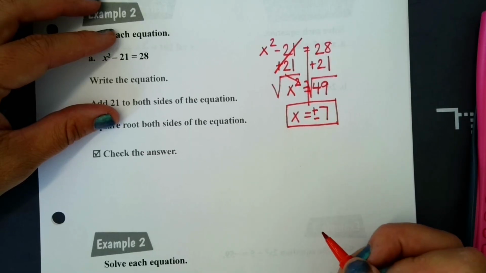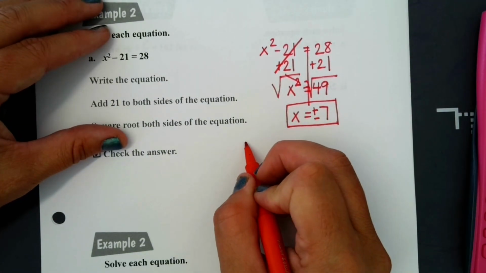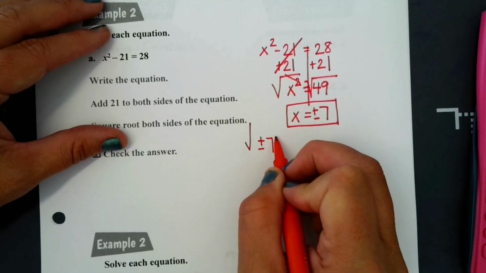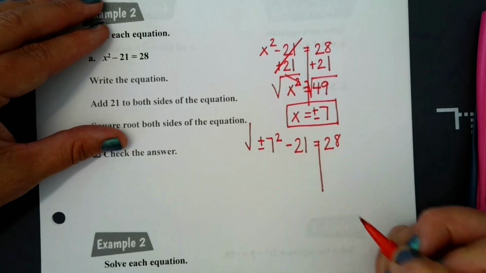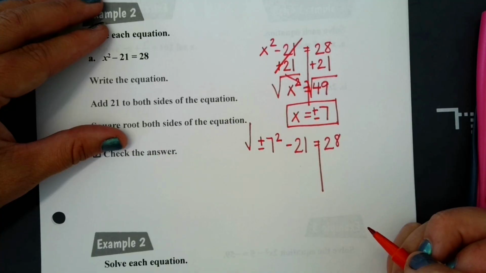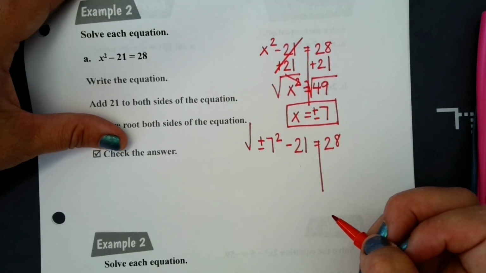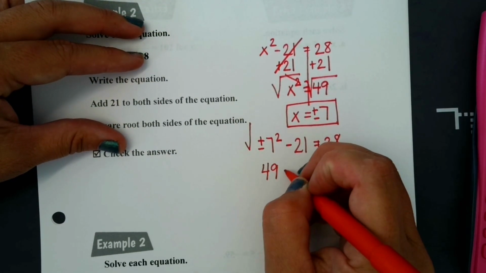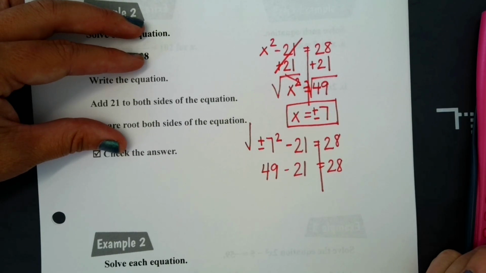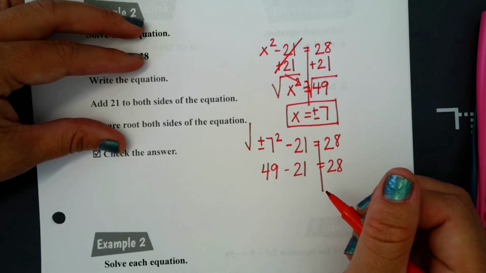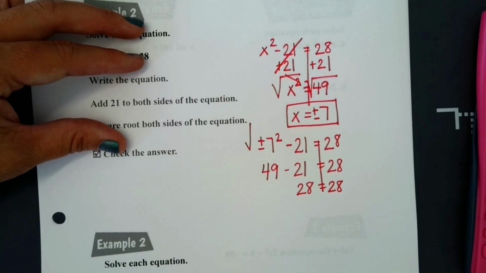Does it matter if you put the negative first or the positive? Properly it's plus minus, but I'm not that picky. All right, let's check. Positive or negative 7 squared minus 21 equals 28. What's 7 squared? 7 squared just means you have it twice. 49. What is 49 minus 21? 28. That problem is done.